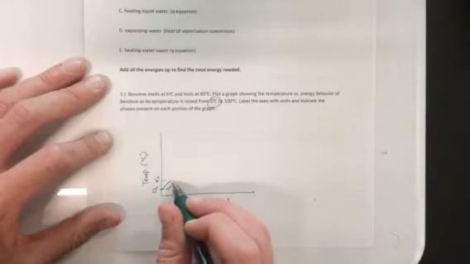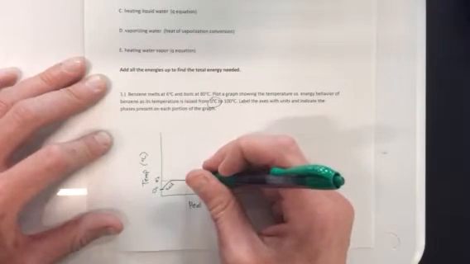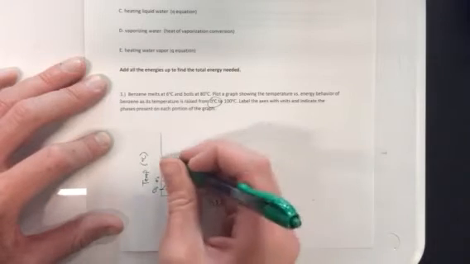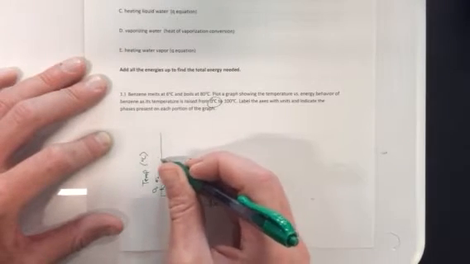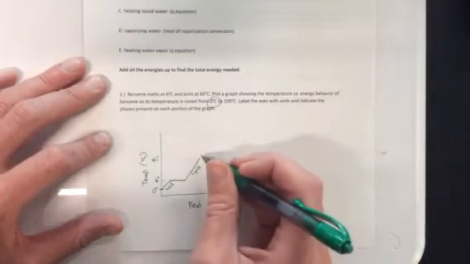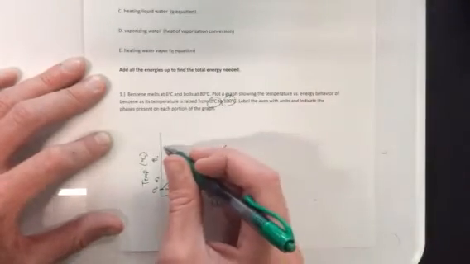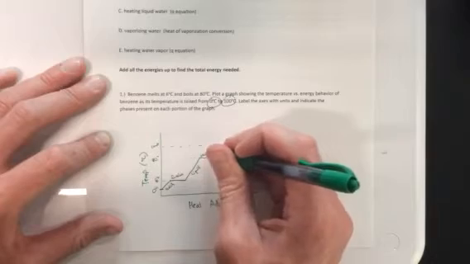Then from 6 degrees it's going to go straight across, and then it's going to start to go all the way up to 80 degrees. So I'm going to say this right here is 80 degrees. Basically this whole time it's a liquid. Then we're going to add some more energy, and our final temperature is 100 degrees, and this is going to be gas. So this right here is called fusion, aka when it's melting, and vaporization, aka when it is boiling.